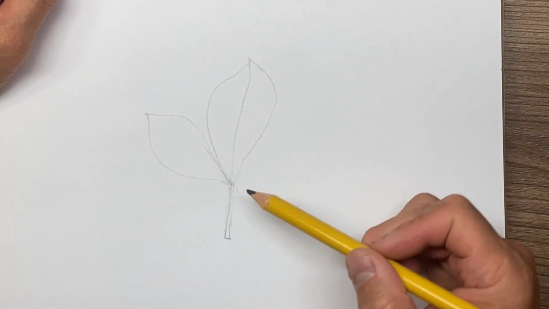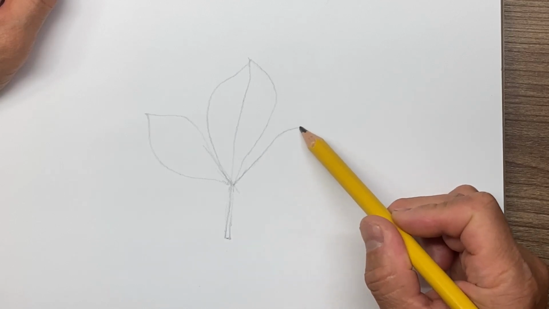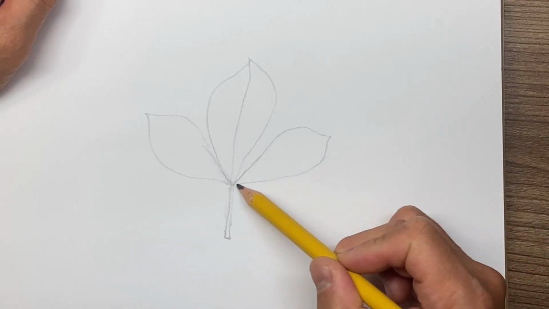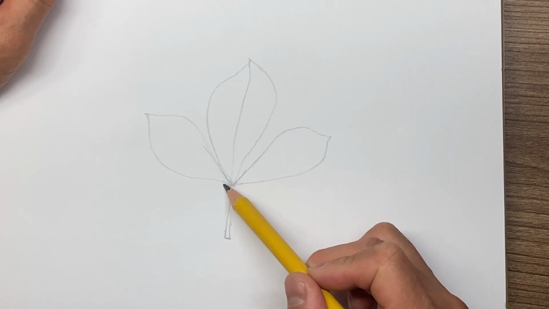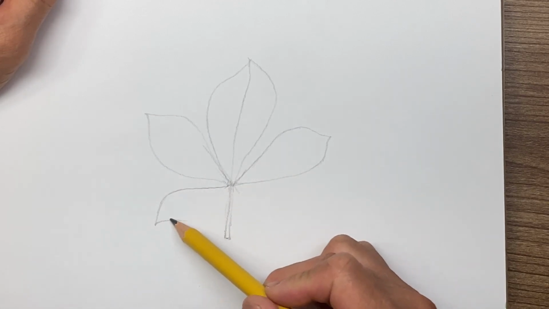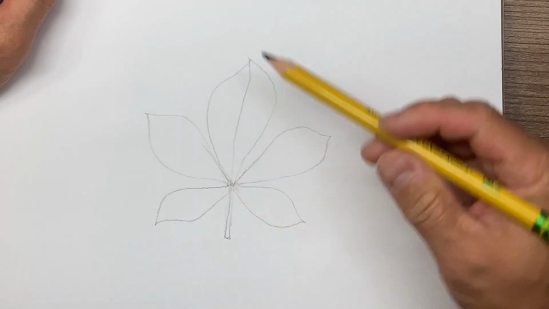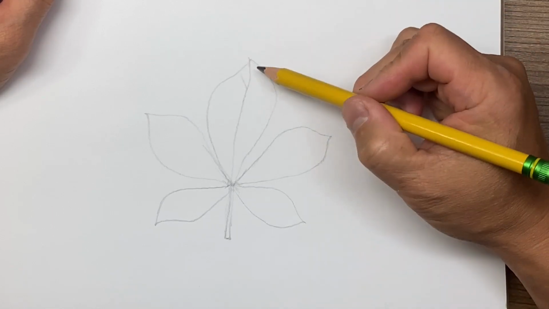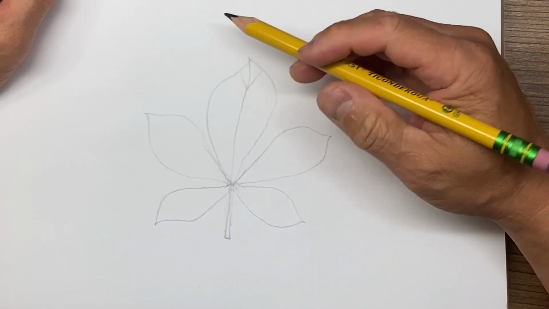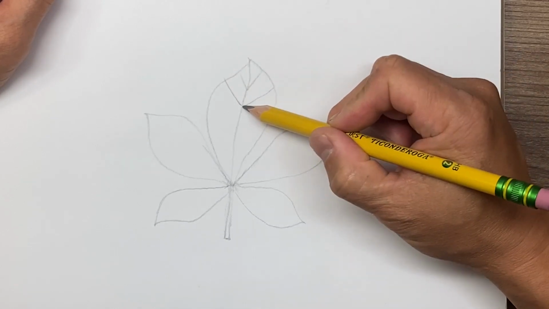Just notice the thick and thin of the leaves. Okay, now I have the basic shape, and I'm going to go in and try to draw the detail of the leaves, the design of the leaf.